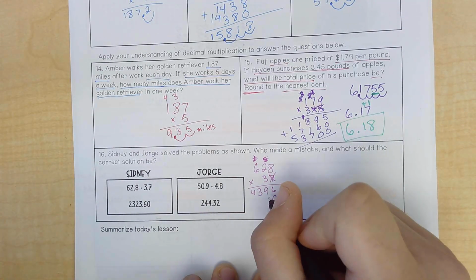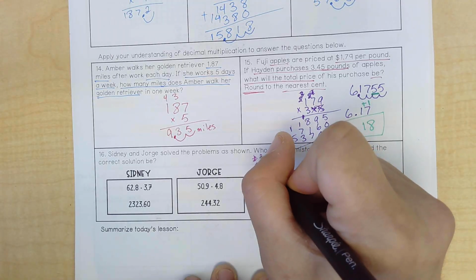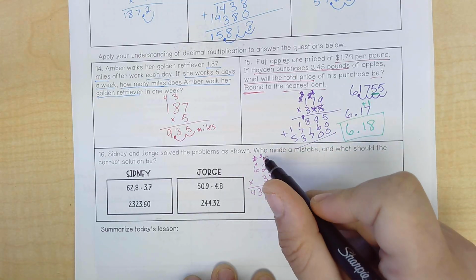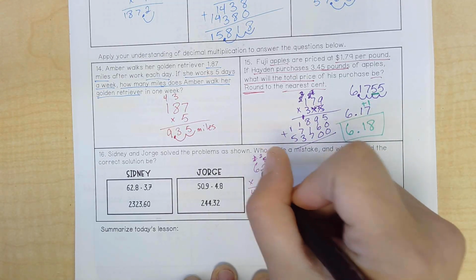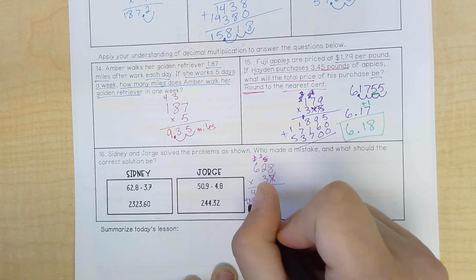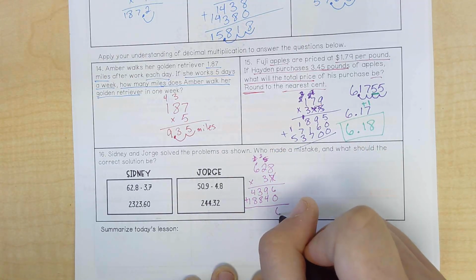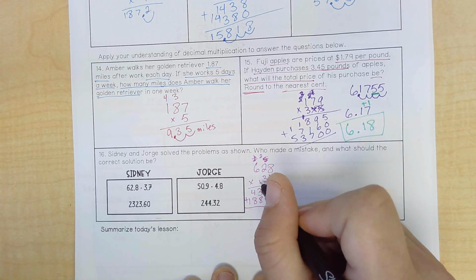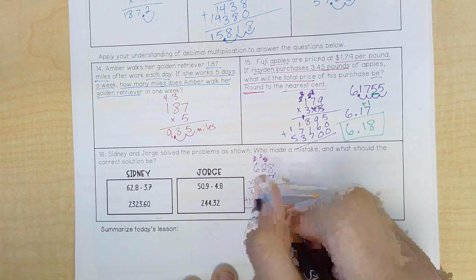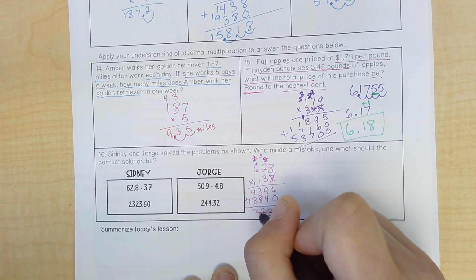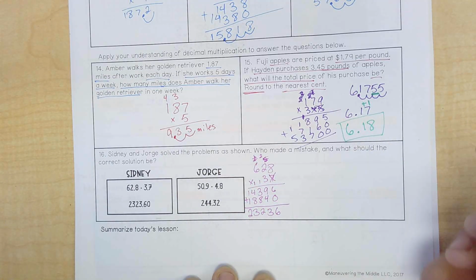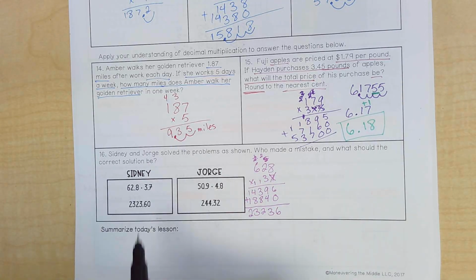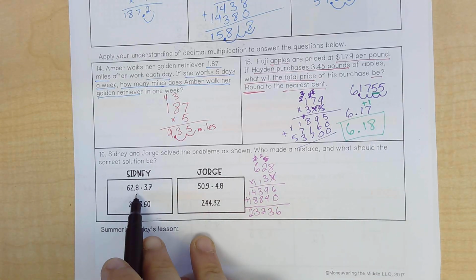3 times 8 is 24. Put your 4 down, carry your 2. 3 times 2 is 6, plus 2 is 8. And 3 times 6 is 18. When you add your partial products, you'll get 6. 13, carry your 1. 12, carry your 1. 13, carry your 1. And finally 2. We had 1, 2 numbers.